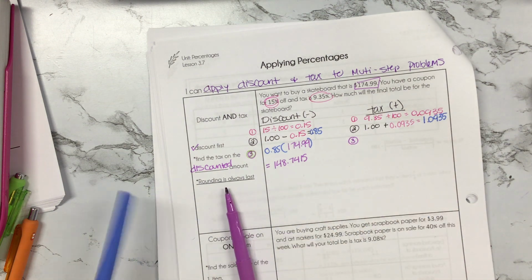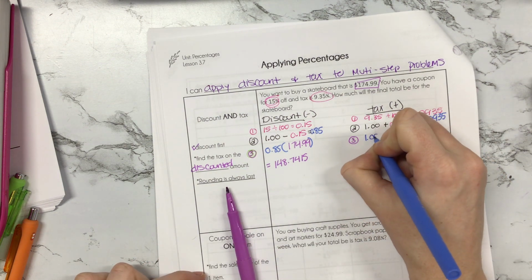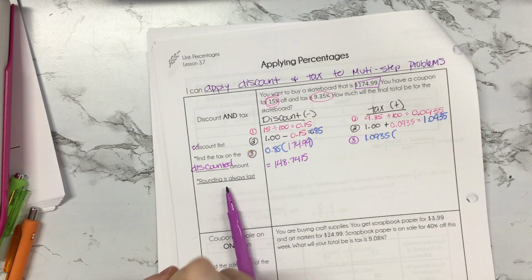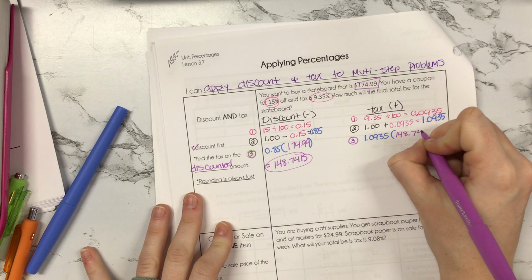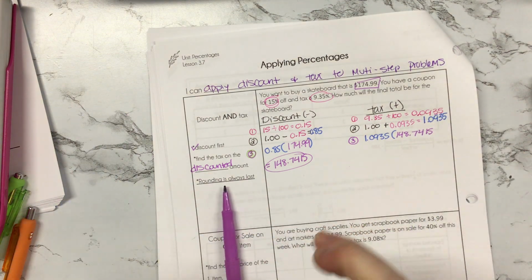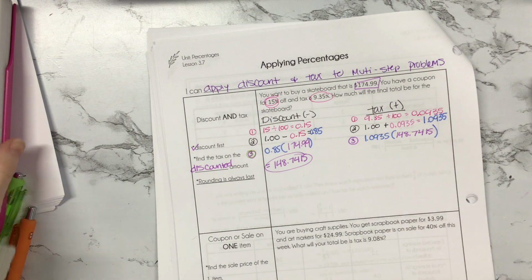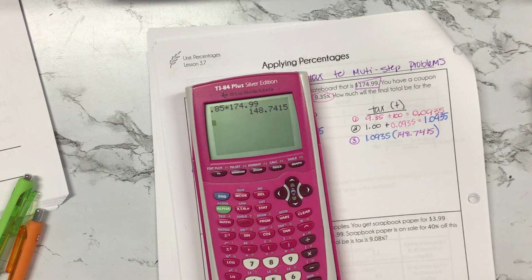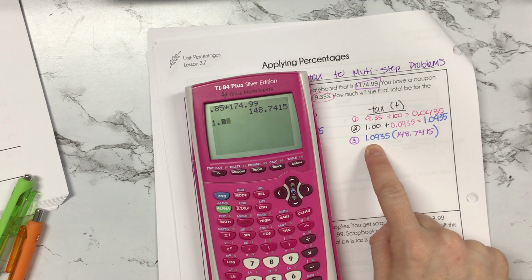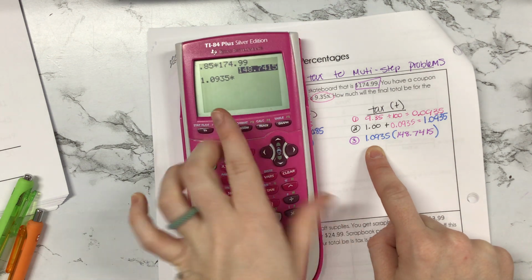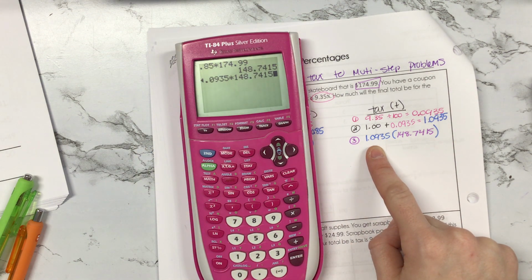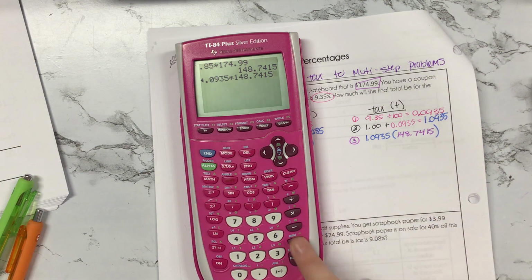So I'm going to take that new decimal, 1.0935, times the discounted price, and I'll show you the calculator trick. I don't really want to retype all of that in my calculator. So what I can do is type this first one, then click times, then arrow up till I select the number I want and hit enter, and it brings it down that line for me. Hit enter again to find the answer.